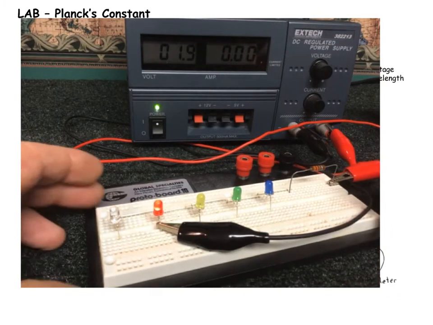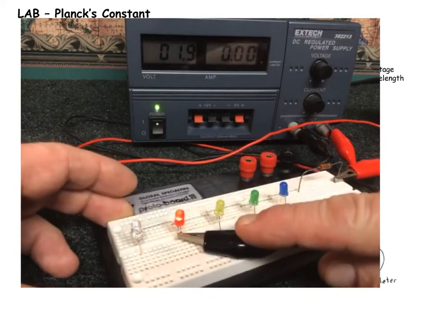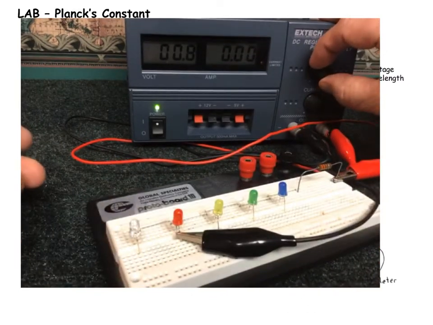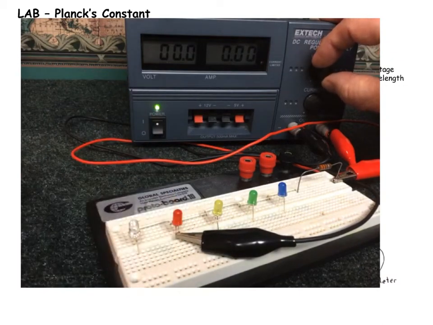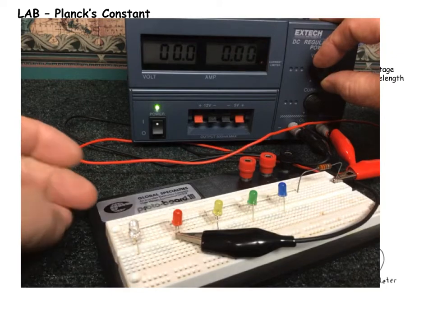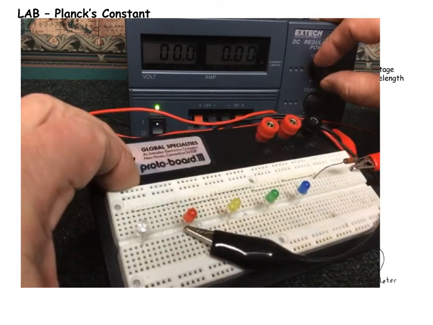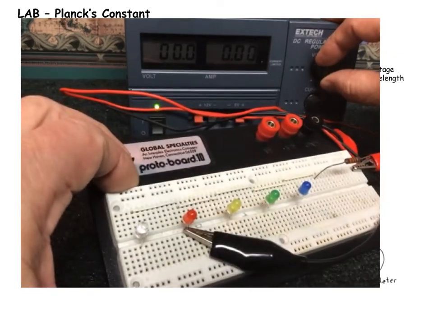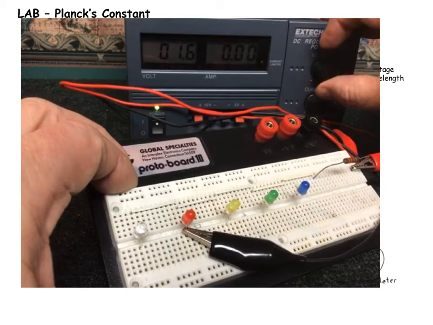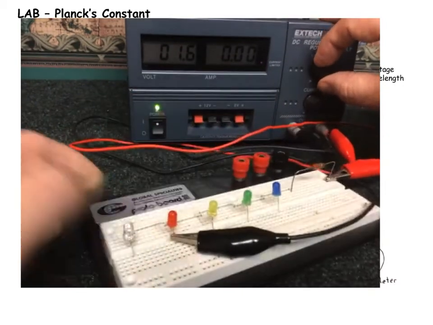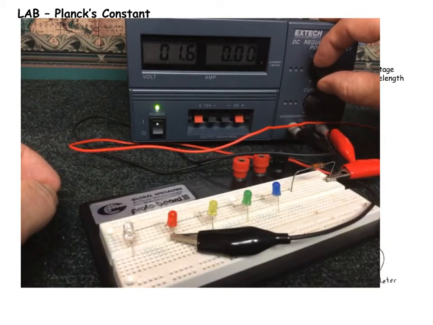So what we need to do here then is slowly turn this up and record that voltage across the LED when the light bulb just lights. All right, so we'll have to look at it real close and see when we first see the light bulb light. All right, almost there. 1.5. Now, it's very dim. It's very, very dim. All right, I want to back it off a little bit.